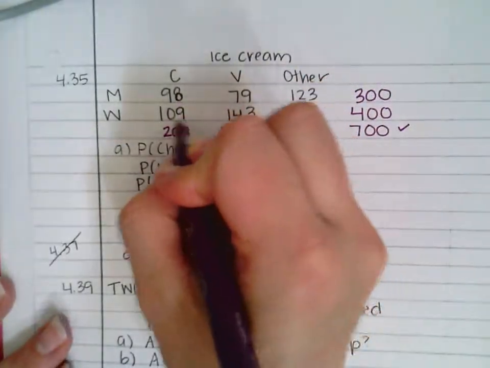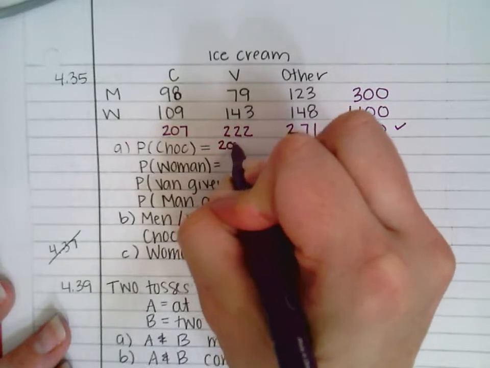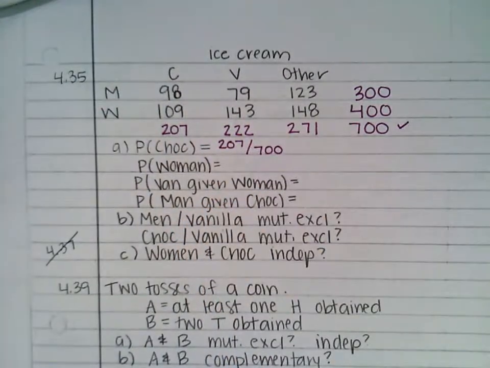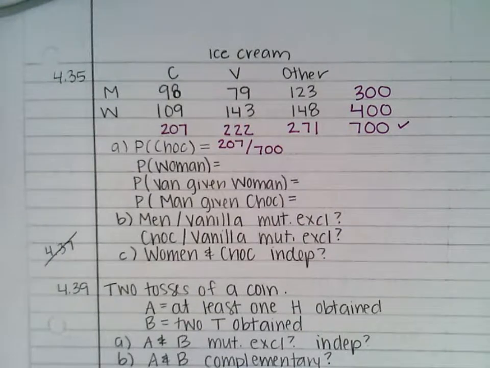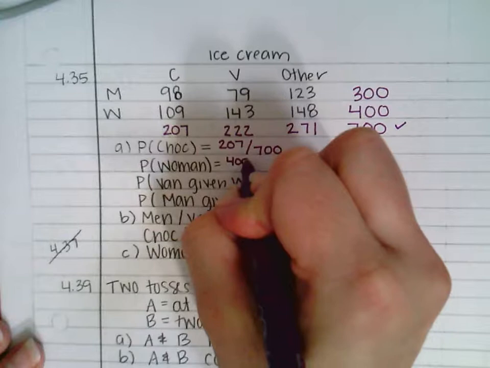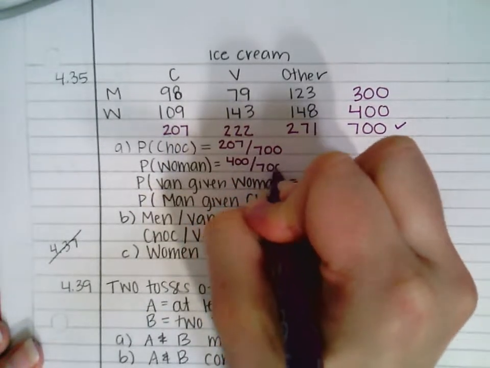Well, that's going to be everybody who likes chocolate over the total. Randomly chosen person is a woman. Well, that is all the women out of the total.